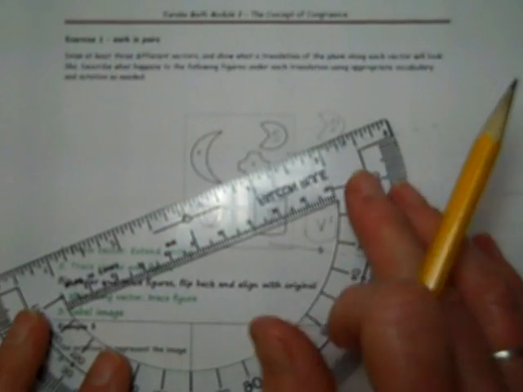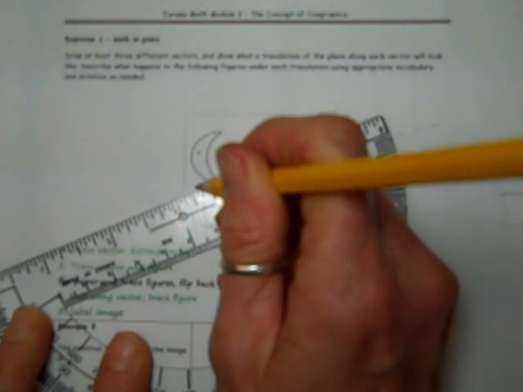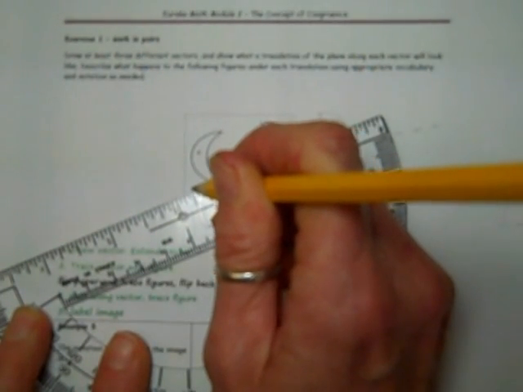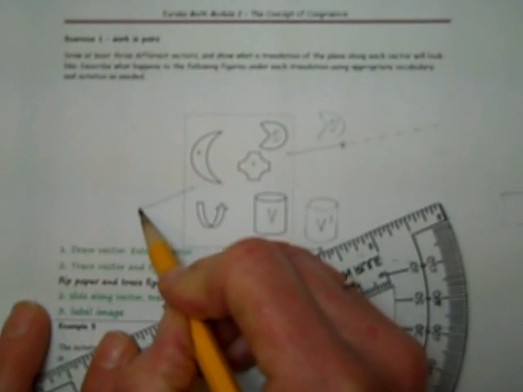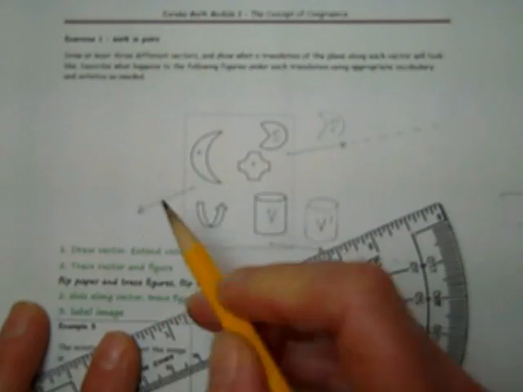All right, so you have one more image to do. If you are comfortable with it, pause the video and do it on your own. Otherwise, you can follow along. For my last one, I think I will move the moon down and to the left. So I want to draw a vector with a straight edge. So I've got a starting point and an end point.